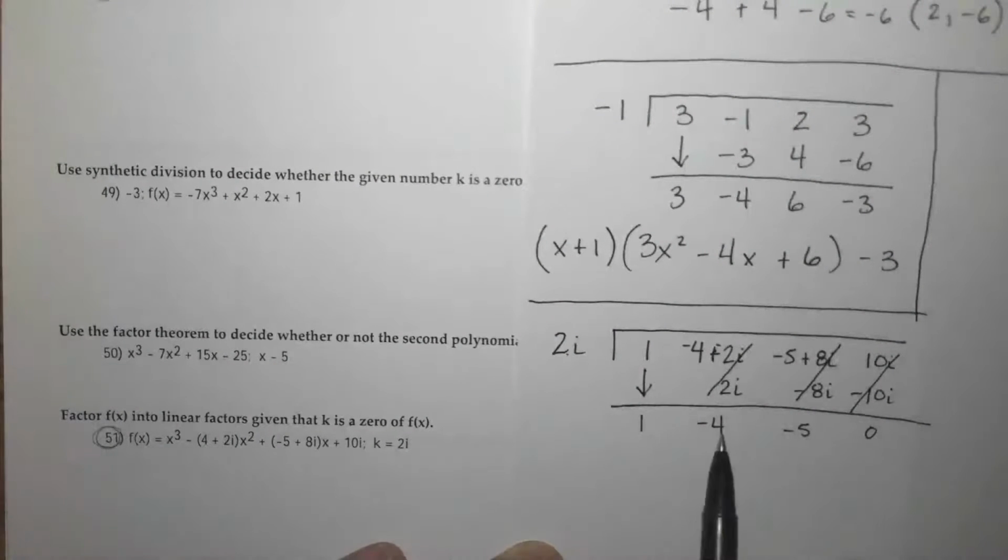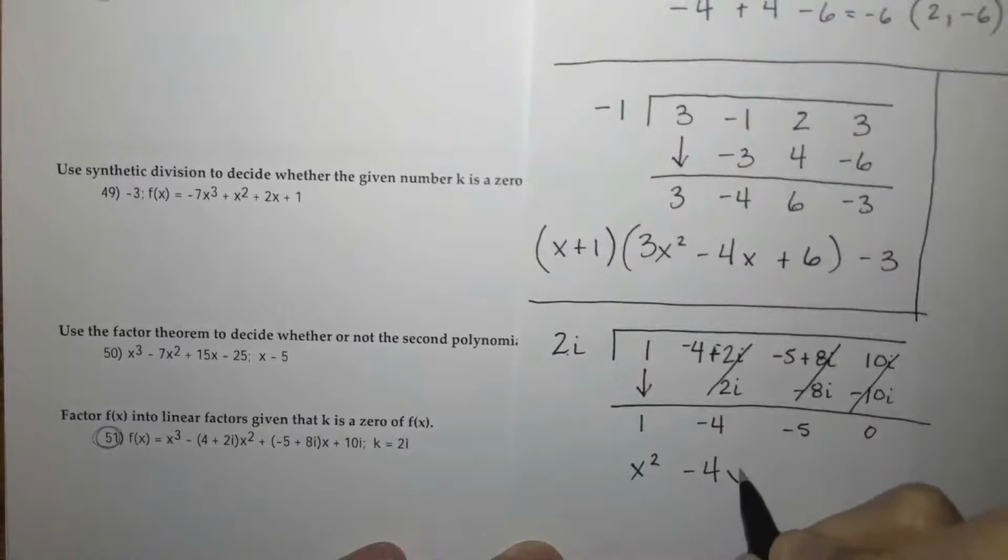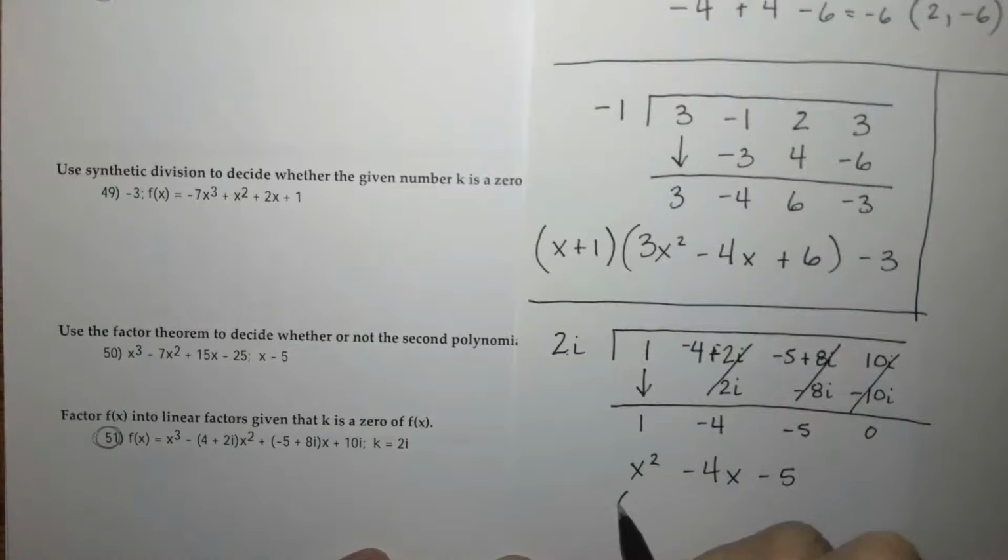So remember, that's our constant. That's our x. That's our x squared. So we got an x squared minus 4x minus 5. This actually simplifies out. Remember, we can do what multiplies to give us this back number, adds to give us this number.